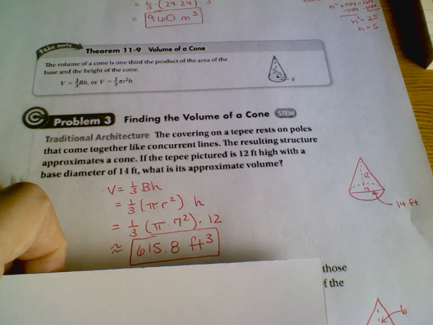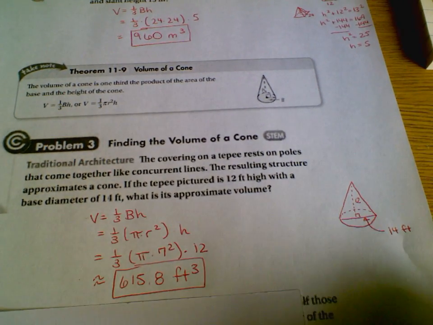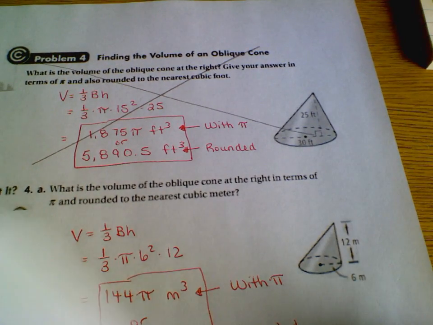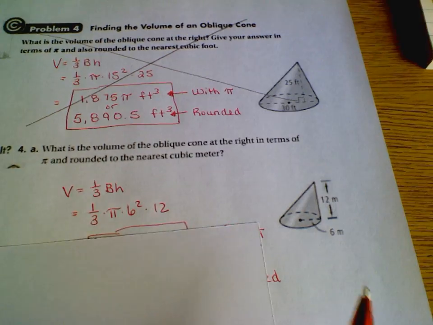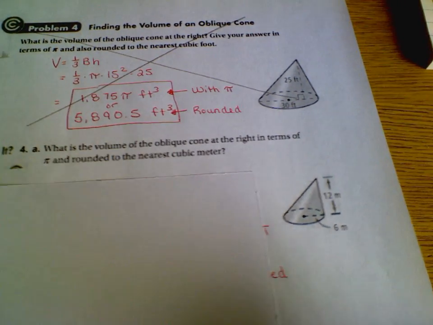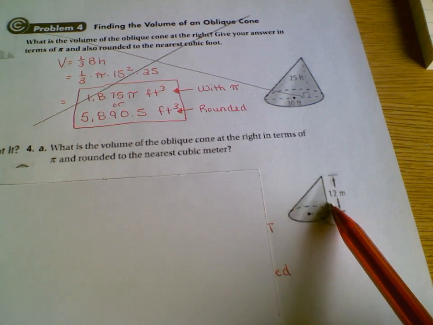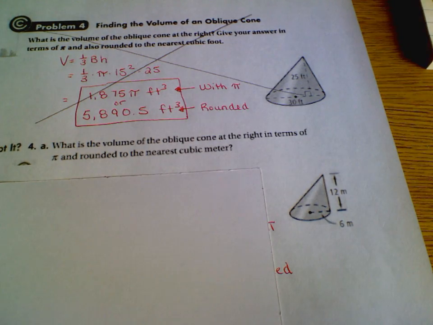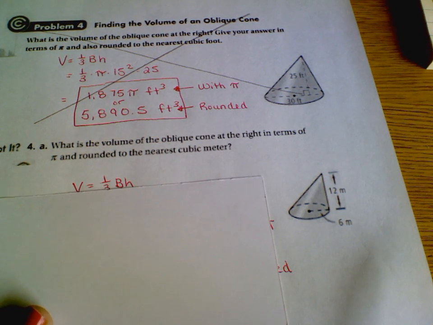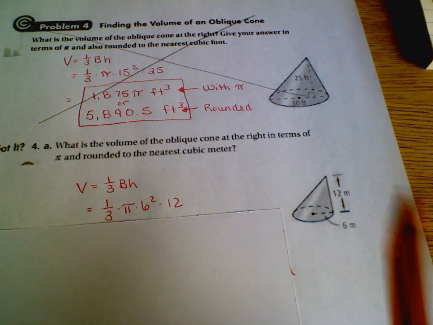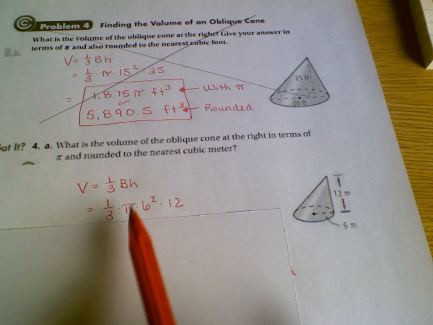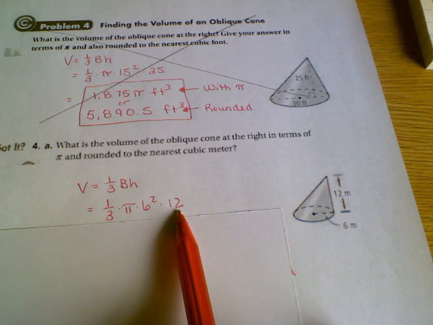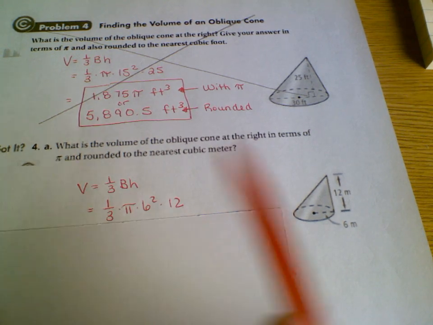Okay, you have one more got it question to find the volume of that cone. In your got it question, you are dealing with an oblique cone, which means that it's just shifted to the side. The height is not perpendicular up and down through the center. You're still going to use the same formula, and I would do 1/3 times pi times radius, which they told me is 6, squared, times the height of the cone, which is 12. So just plugging those numbers in.